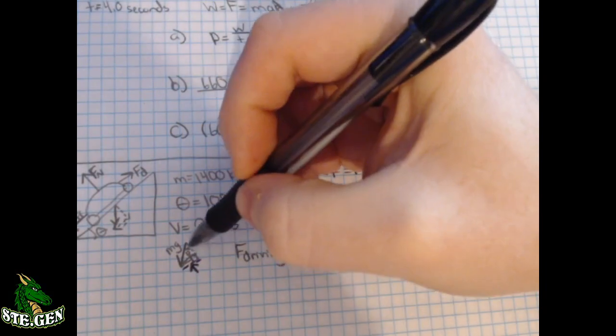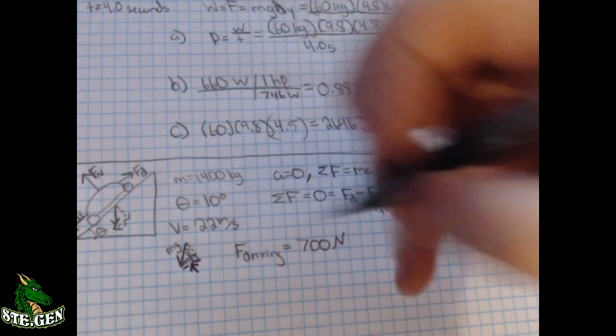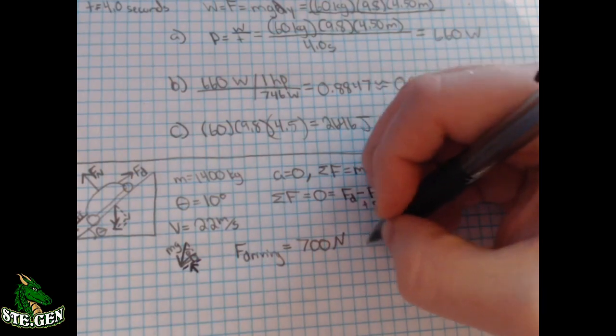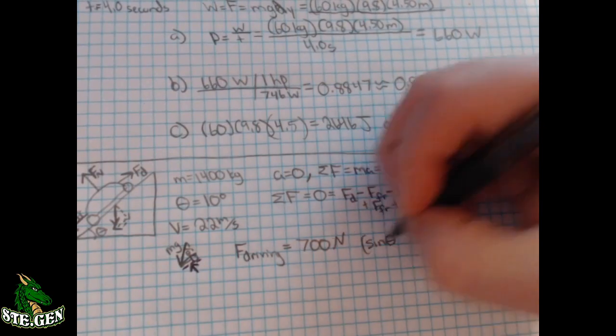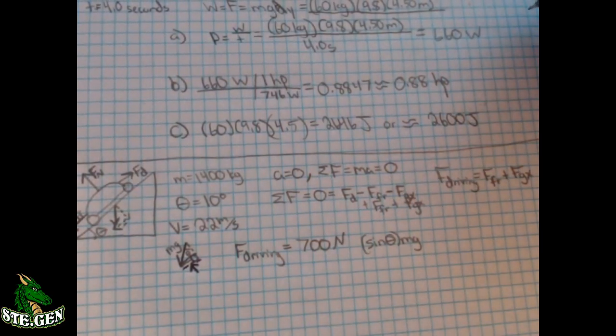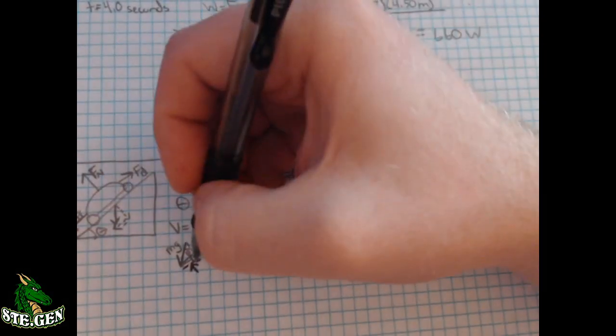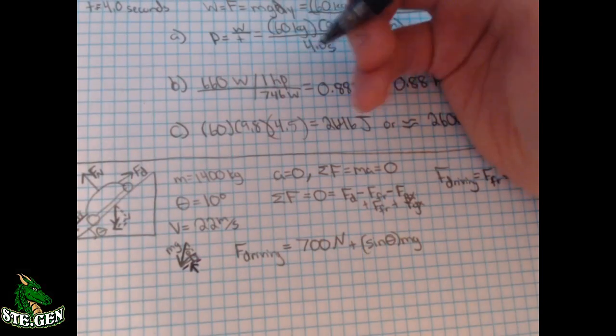So this would be our hypotenuse. This would be our adjacent. This would be our opposite. So we're going to want to use sine theta times mg. So that'll give us this component that's over here, sine theta mg.